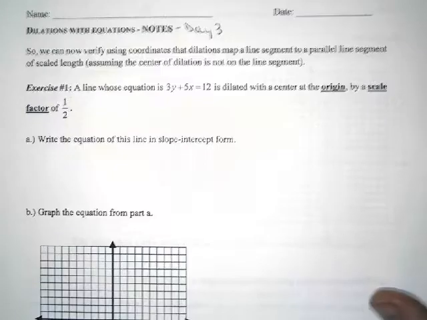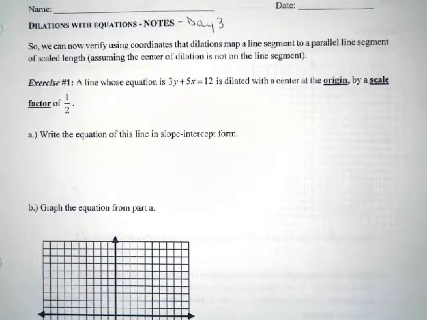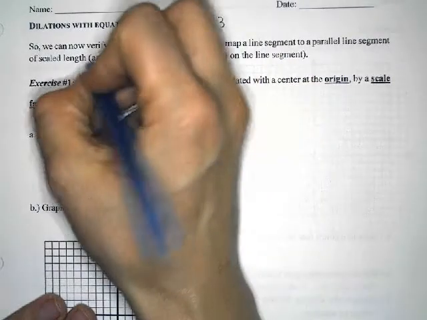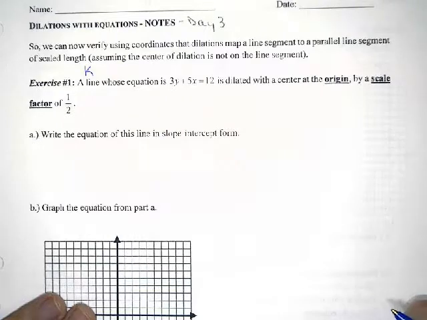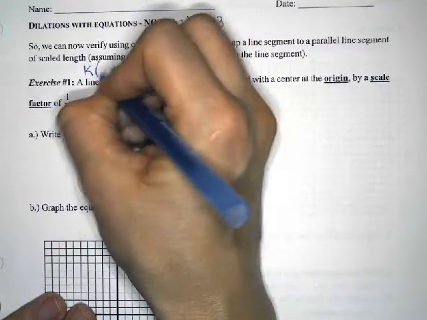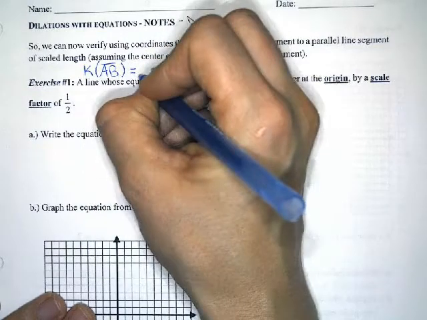This is day 3 of the dilations unit. All right, so far we've learned about dilations, and they increase the length of a segment, and they also create parallel segments, which you saw yesterday. So when we do this, K, remember, is the idea of the scale factor, times a certain segment will give us a new segment.